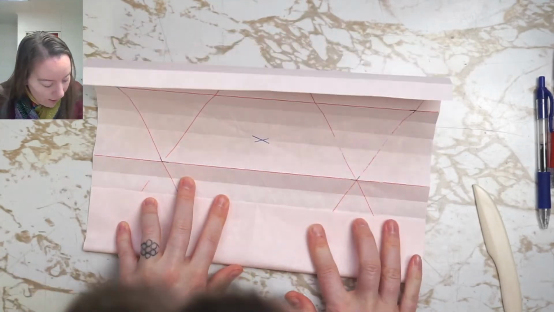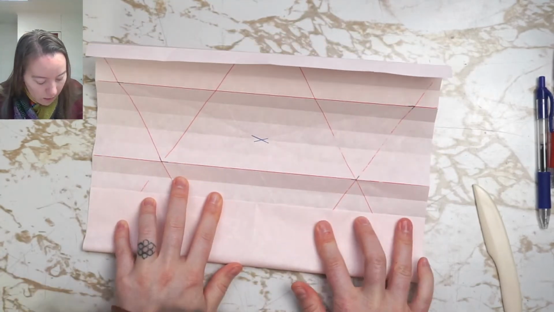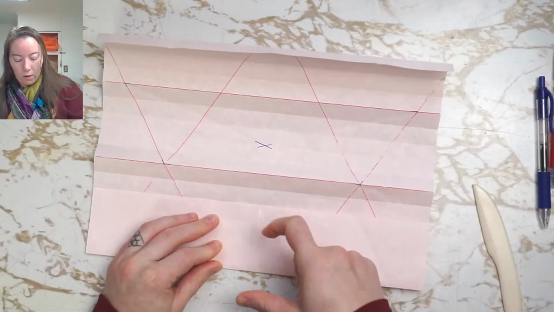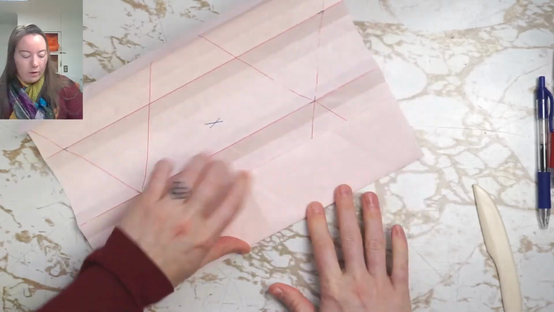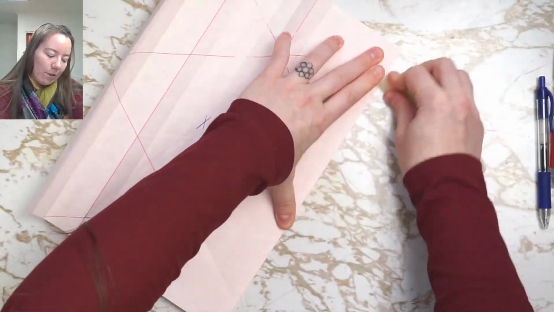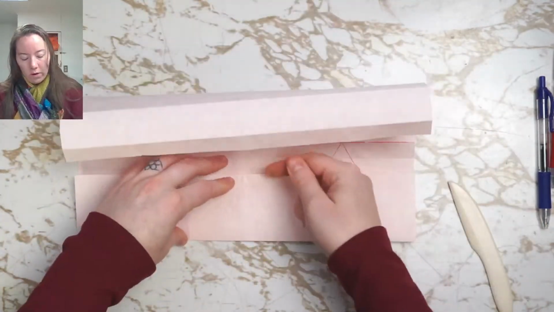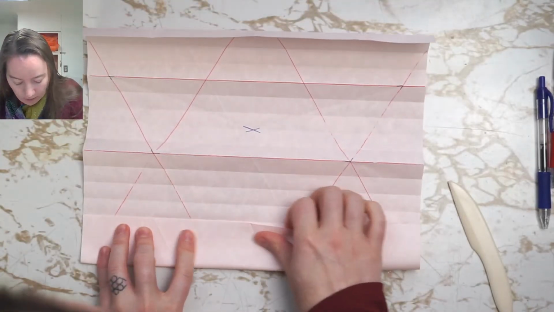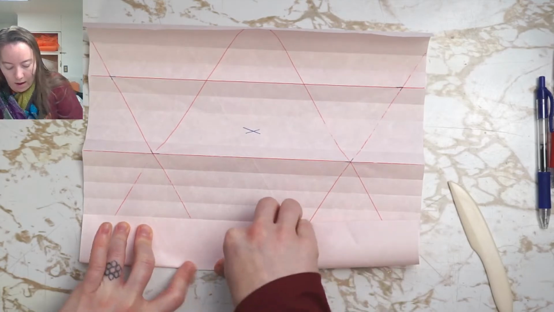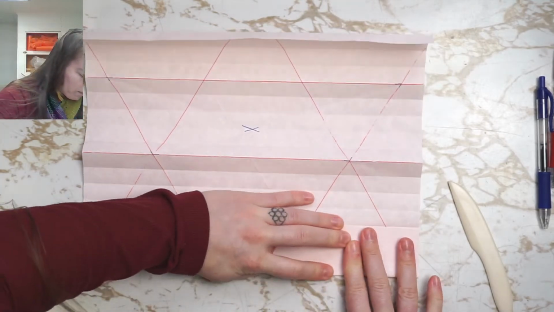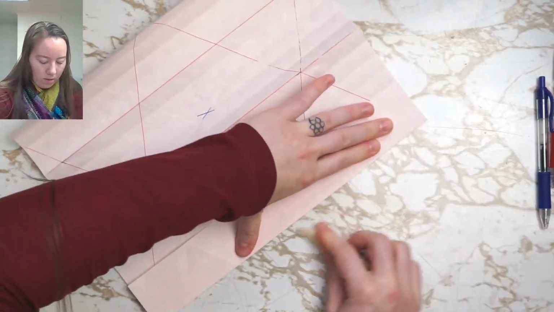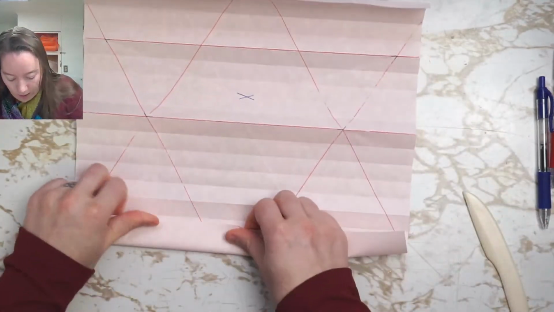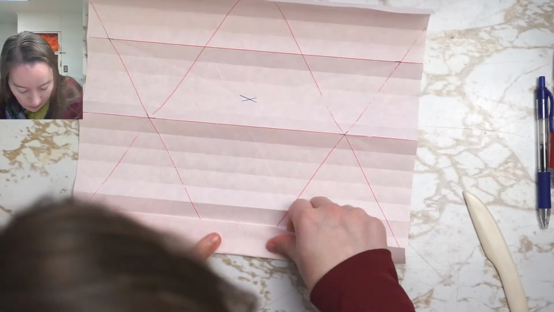This is 8 spaces in half because the whole 2 big grid lines would be 10 because we're doing each of them in 5. So coming 2 down gives me 8, and then 2 down again gives me 6 in half. Two down again gives me 4 in half.